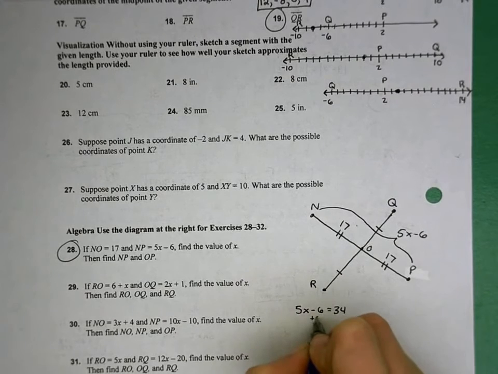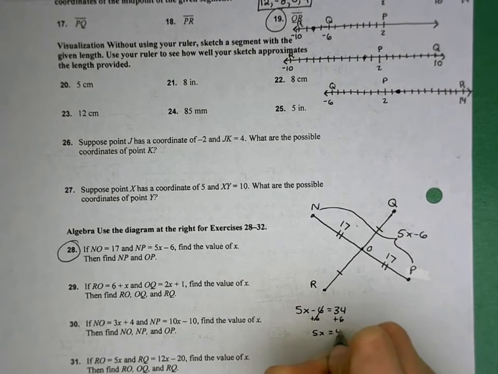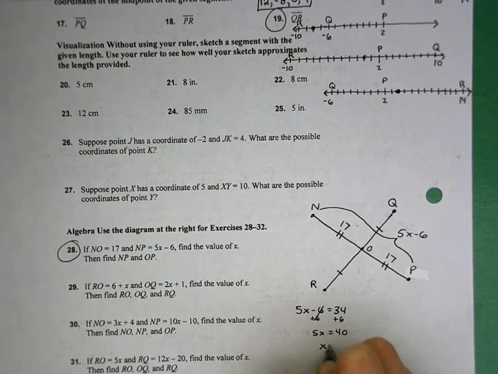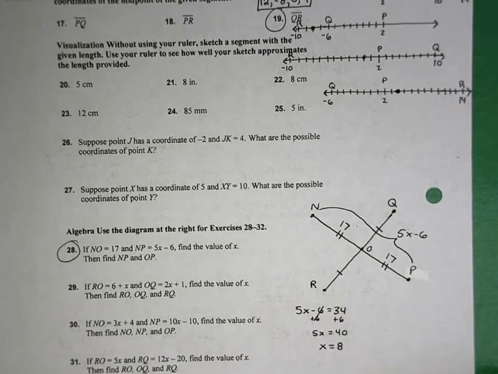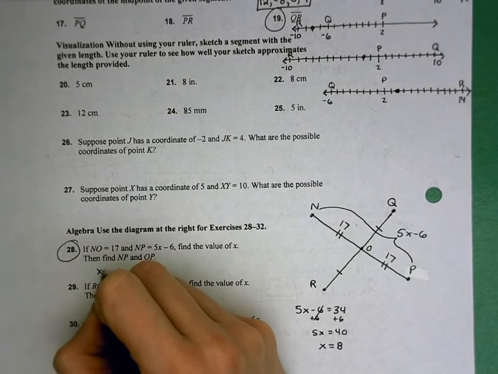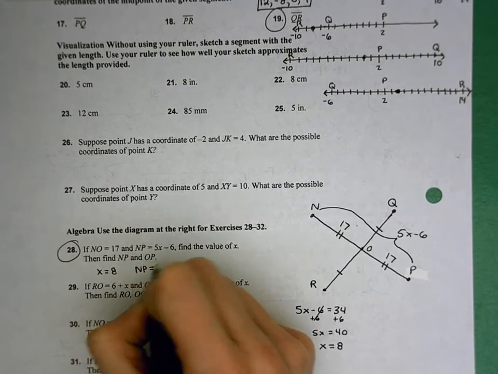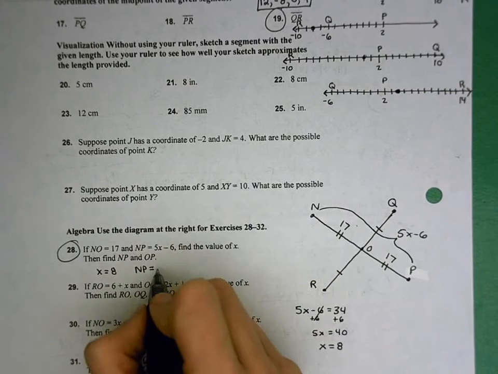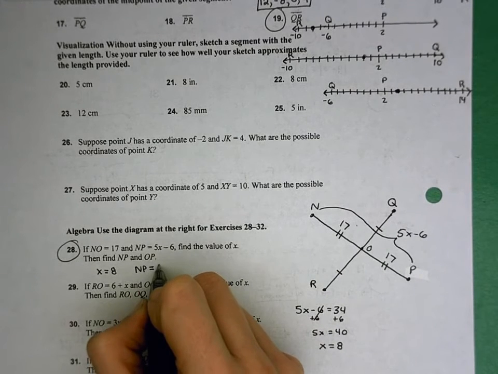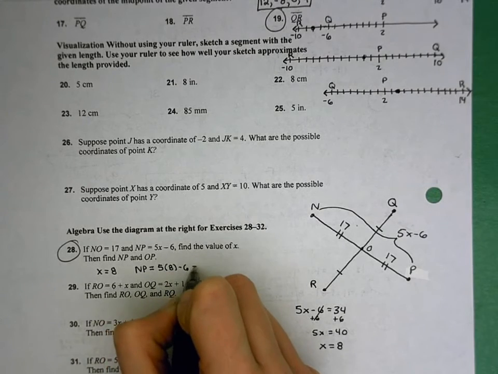So I'm going to go ahead and add 6 to both sides. I get 5x equals 40, and so x equals 8. Okay, so find the value of x, x equals 8. But then I want to find NP. NP is 5x minus 6, which is 5 times x, x is 8, minus 6, which is 34.